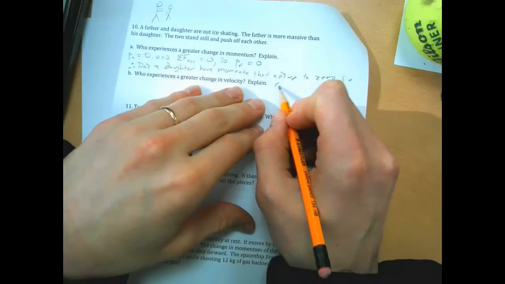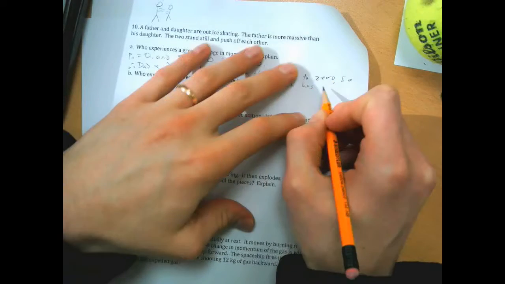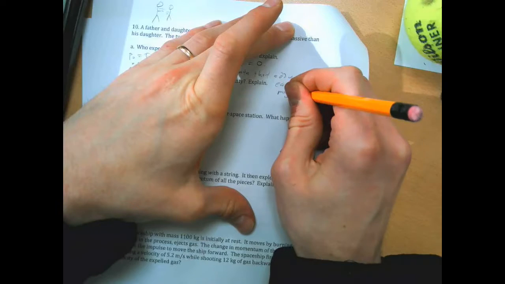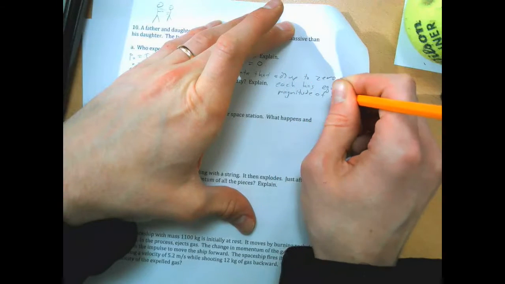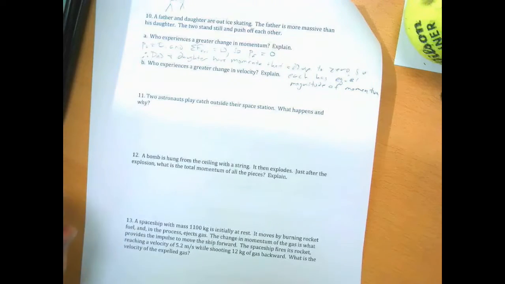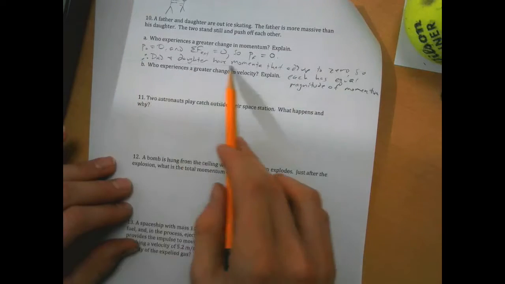So each has equal magnitude of momentum. Same magnitude of momentum, one in one direction, one in the other.